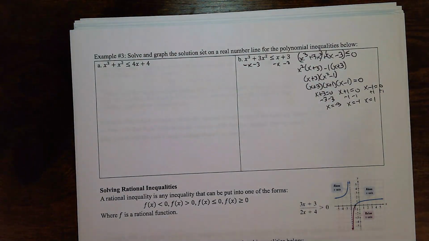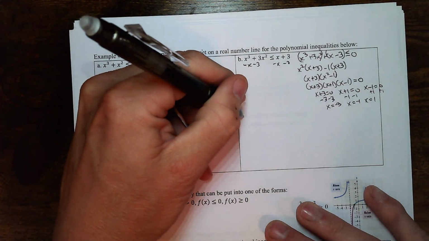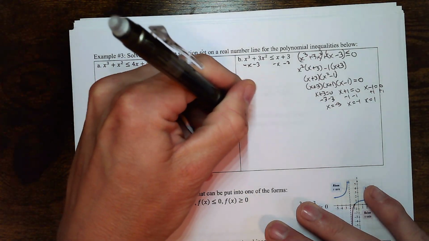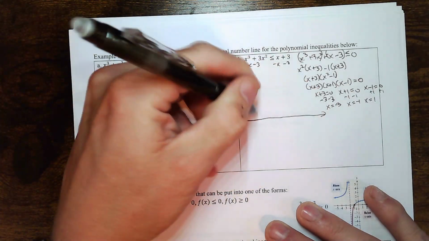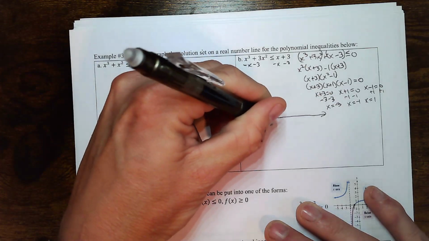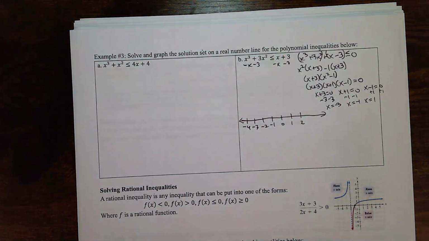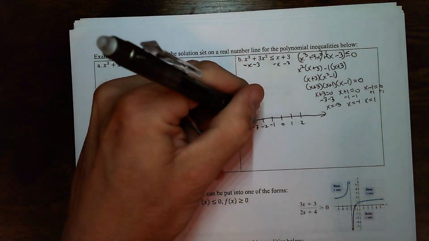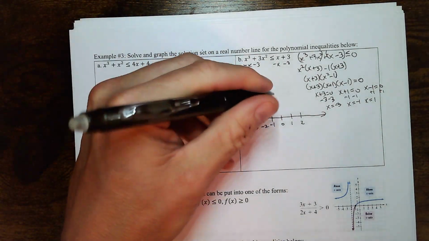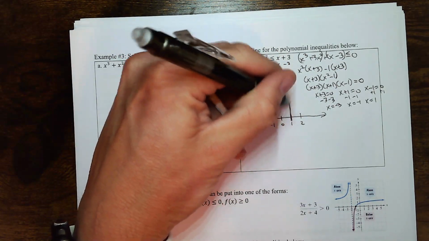So we've got 3 boundary points this time. So what I'm going to do is make a number line. I've got to make sure I cover these values, so I'll go a little deep. I'll go to negative 4, 1 beyond. Negative 2, negative 1, 0, 1, 2. And so I've got a boundary at negative 3, a boundary at negative 1, and a boundary at 1.